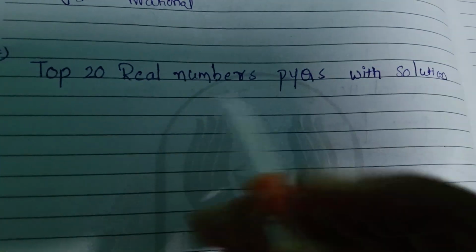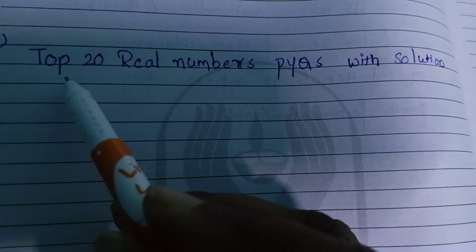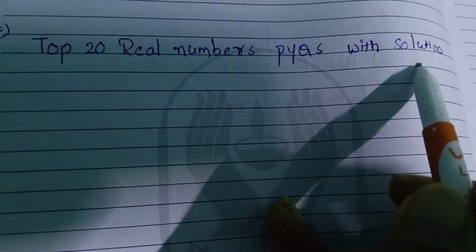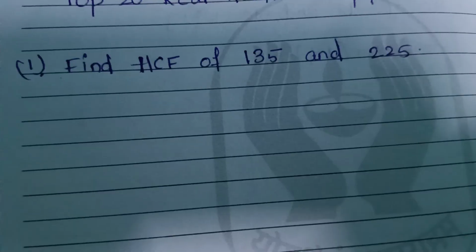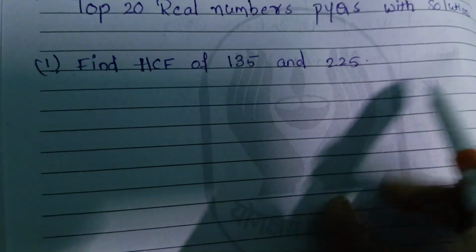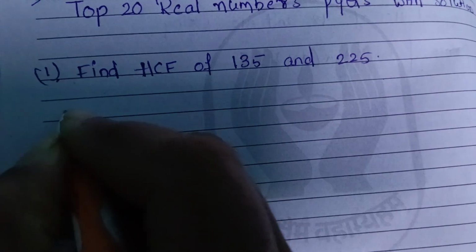Today our topic is to discuss previous year's questions. I'll discuss the top 20 real number previous year's questions with solutions. Our first question is: find the HCF of 135 and 225. Okay, let's go for the solution.